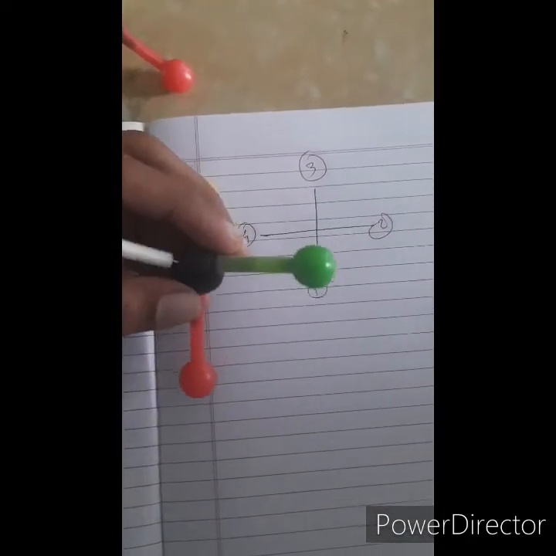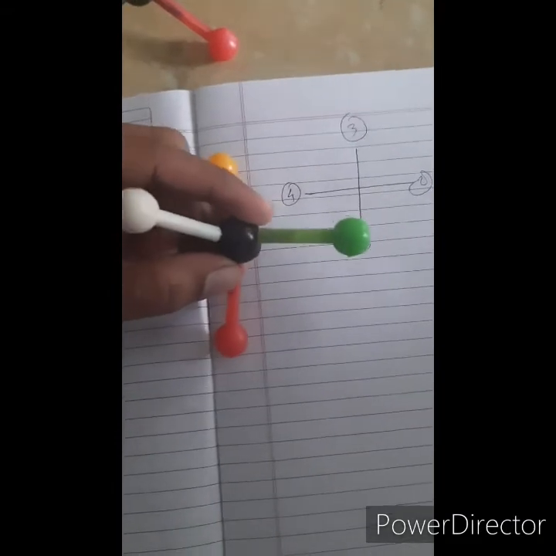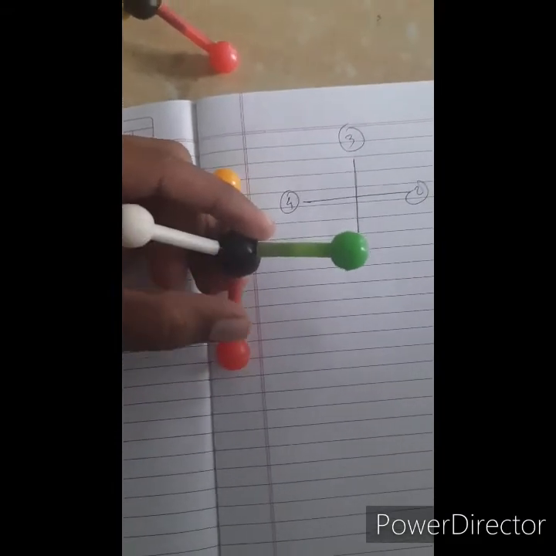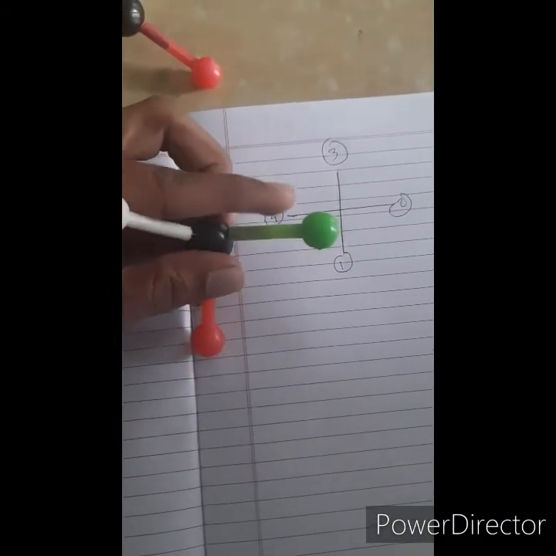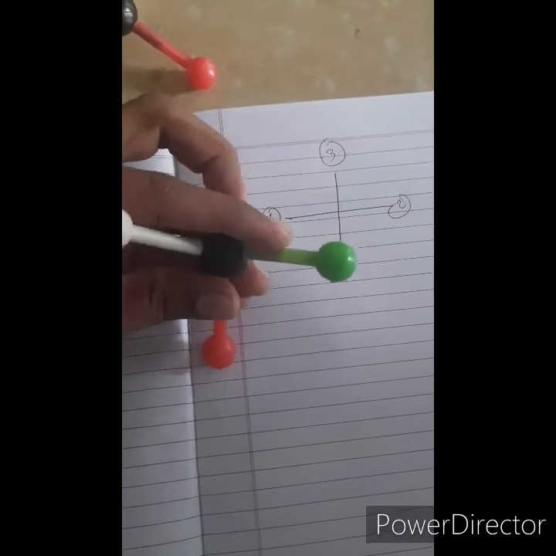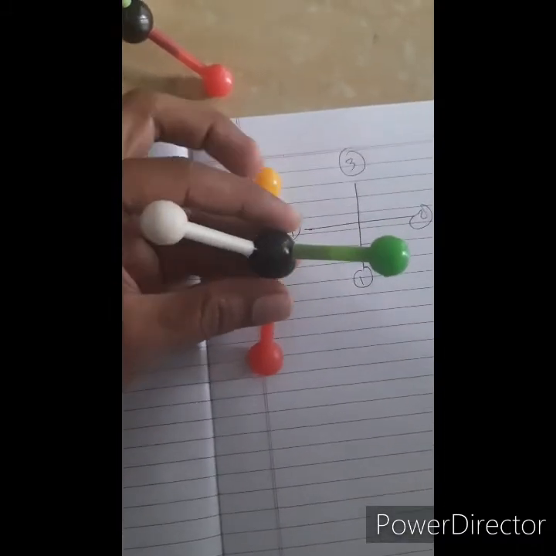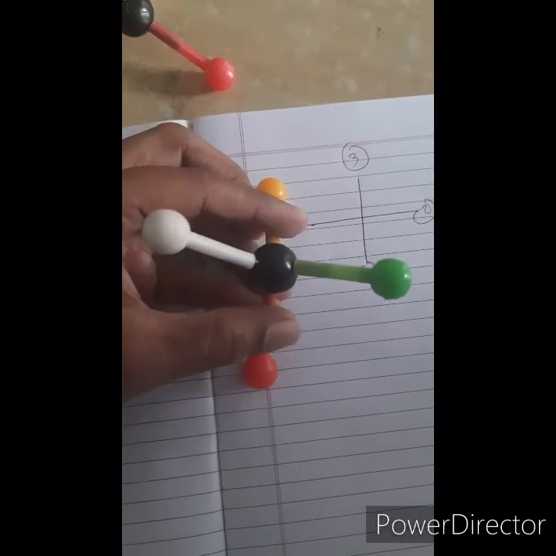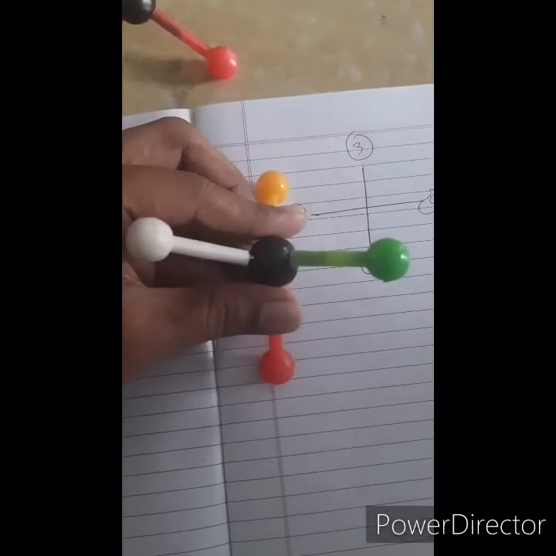Now this is what you are seeing, the fourth group is here, then first below, second on the right side, and third, yellow, on the top side, which is actually these two being below the plane, this yellow and red.